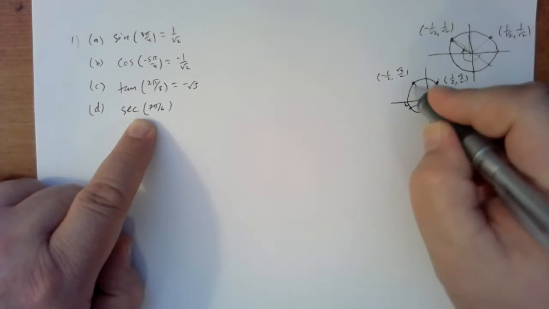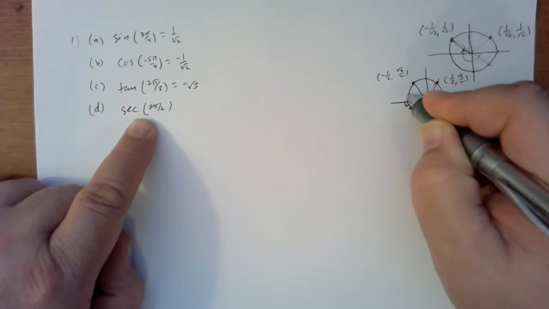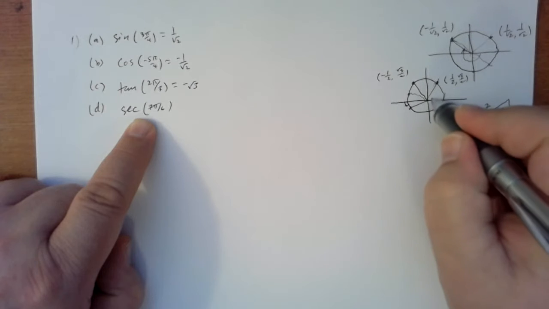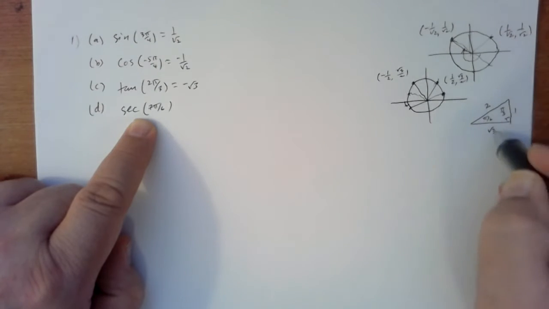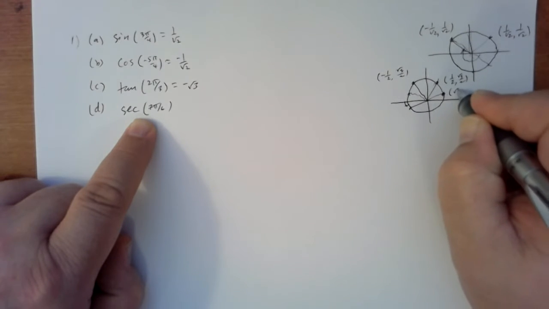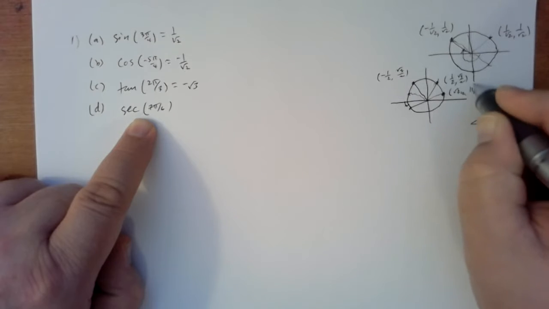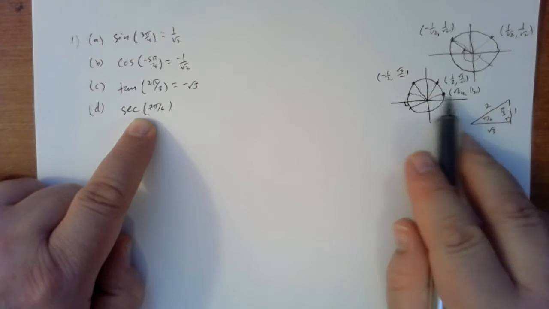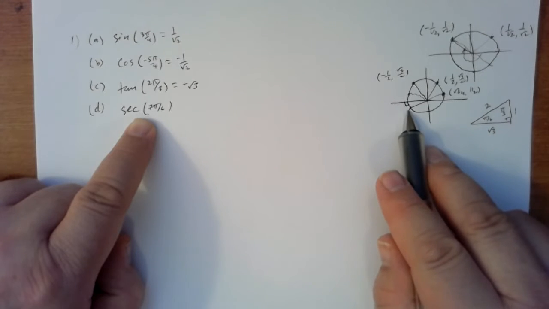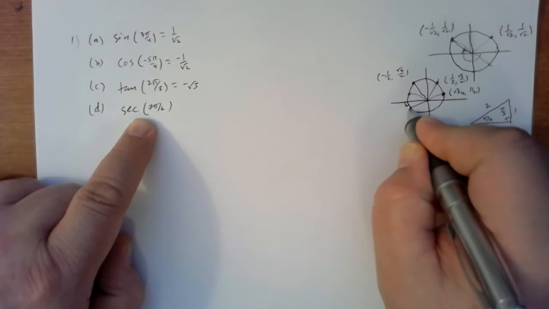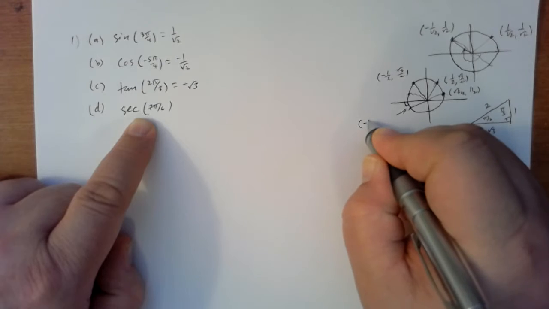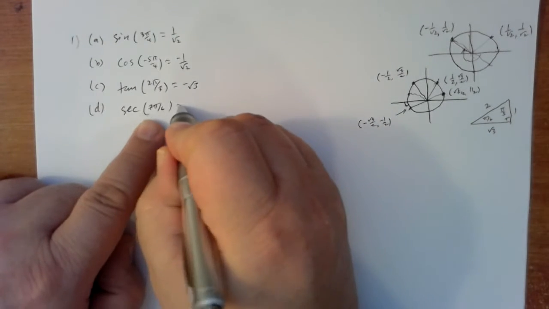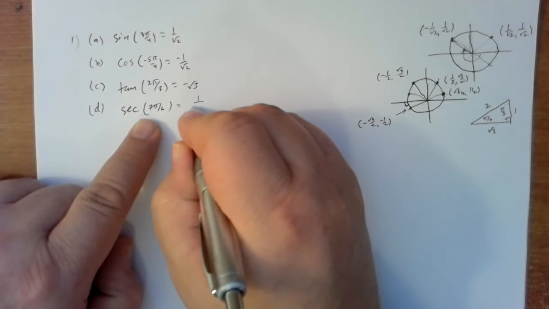And so if we think about that, you could think of this as being a reflected point from here, and that's a reflected point from here, right? And that point is the square root of 3 over 2, 1/2. I'm just flipping those coordinates. And so this would be negative on the x-coordinate, and then this would be negative on both. So this coordinate right here is minus the square root of 3 over 2, minus 1/2. And so the secant is 1 over cosine, right?